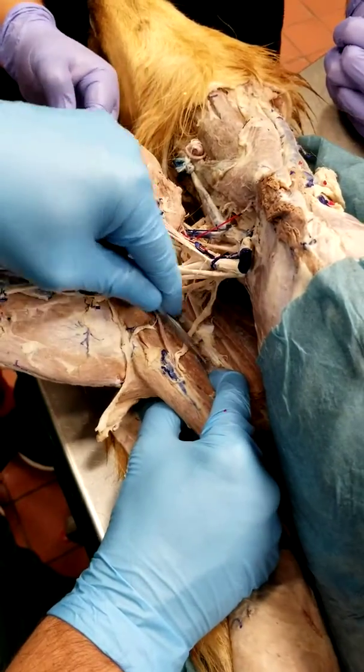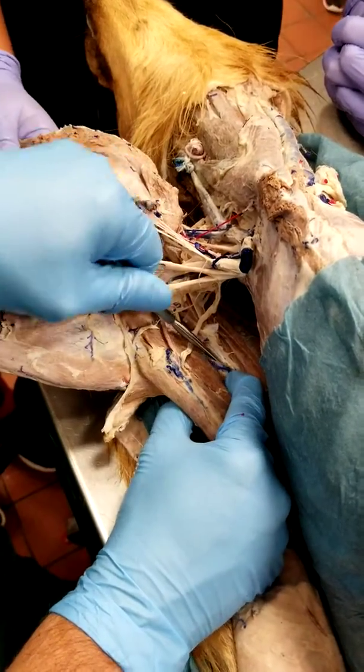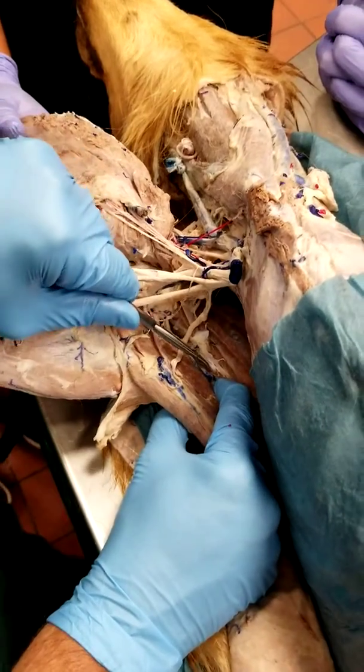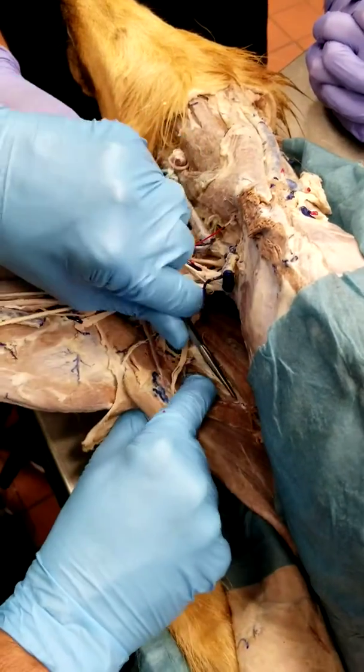Here it is. Here is the vein, and the artery is behind.